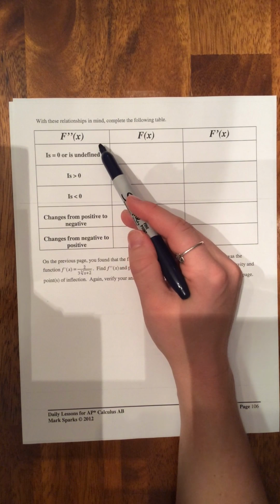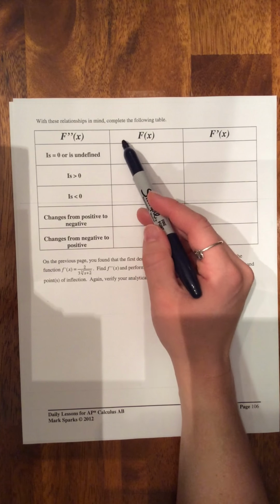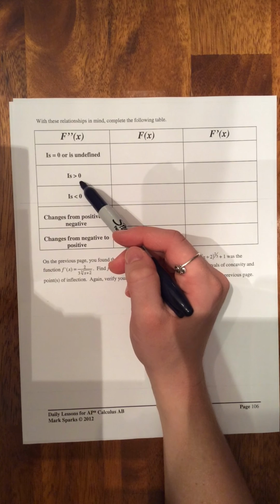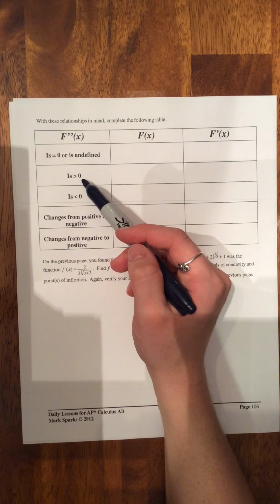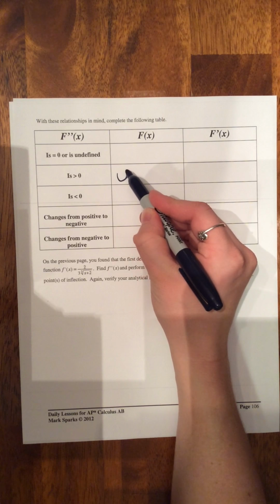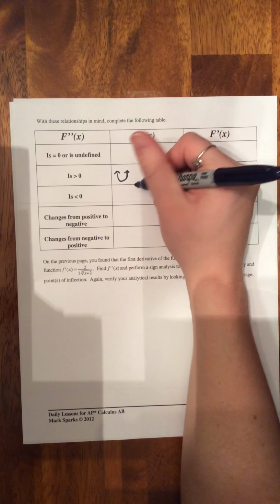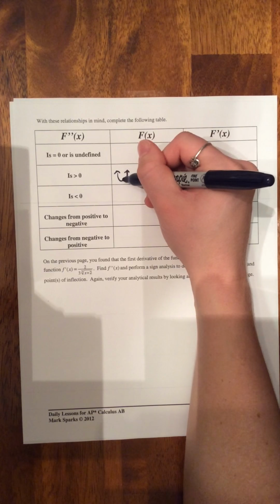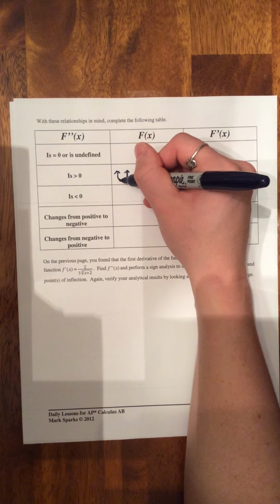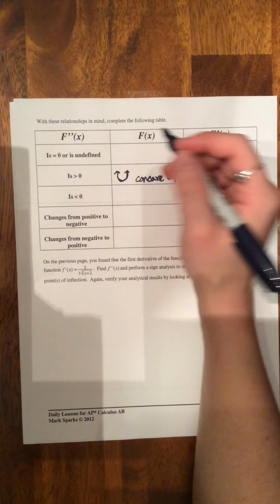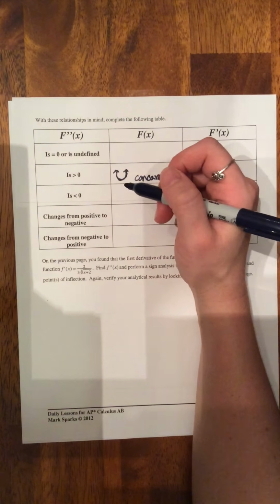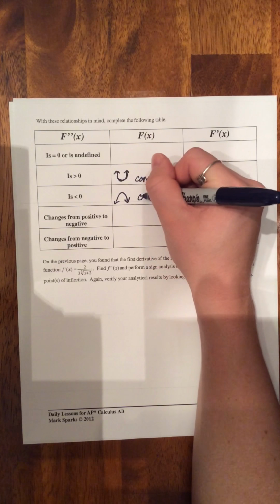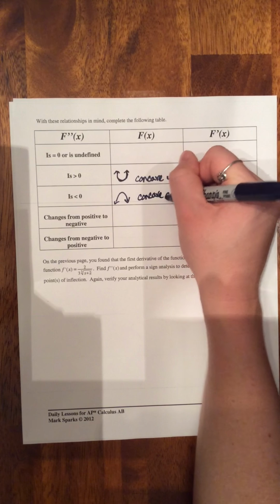So f double prime is all about concavity. Is it concave up or concave down? If f double prime is greater than 0, if you're thinking about something being positive, it's being happy. So f of x is concave up. Notice it could be decreasing, it could be increasing, decreasing here, increasing here, but concave up. Likewise, if f double prime is negative, f of x, oh, so sad, it's down, concave down.